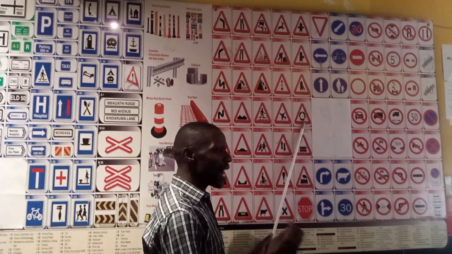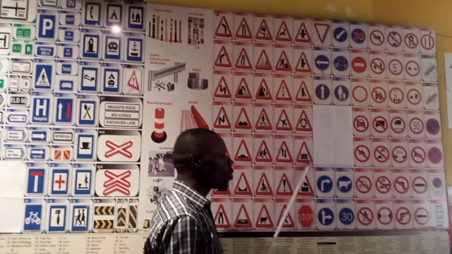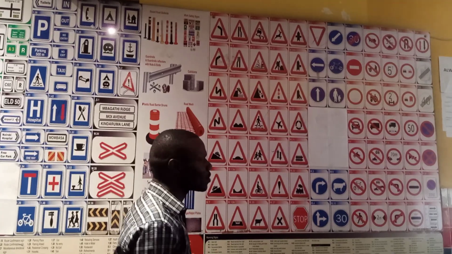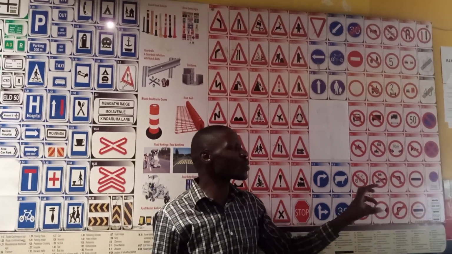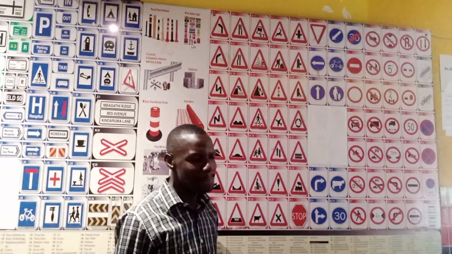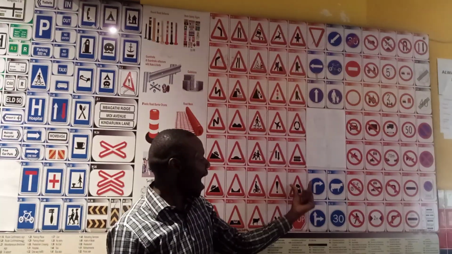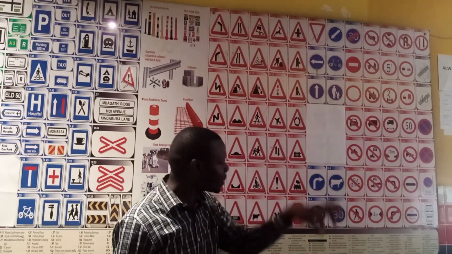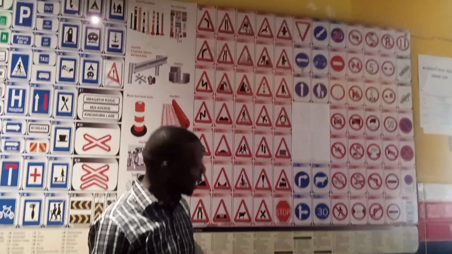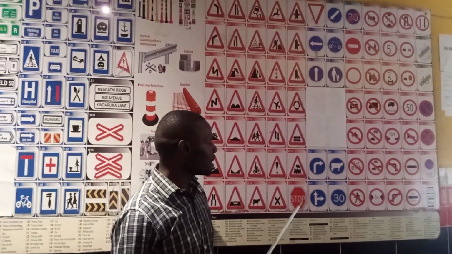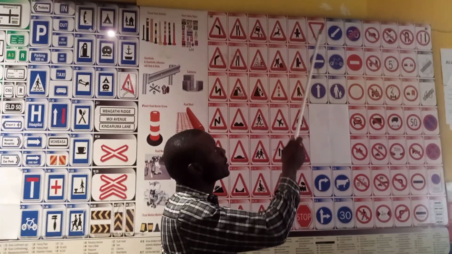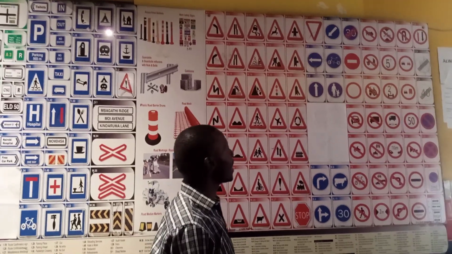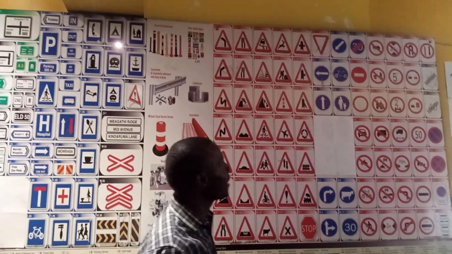A roundabout ahead. Controlled railway crossing ahead, or you can as well say railway crossing with a barrier ahead. And uncontrolled railway crossing ahead, or railway crossing without a barrier ahead. These are two major signs: stop sign and give way sign. Correct? We continue. So those are the warning signs.